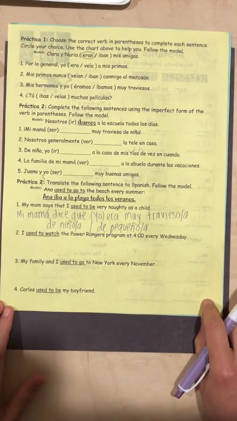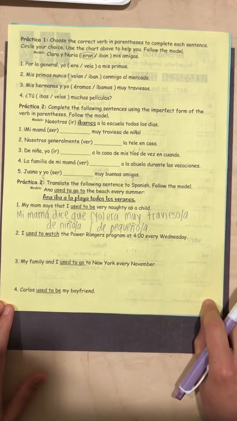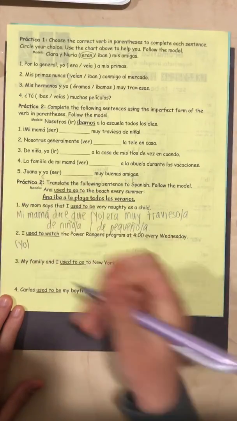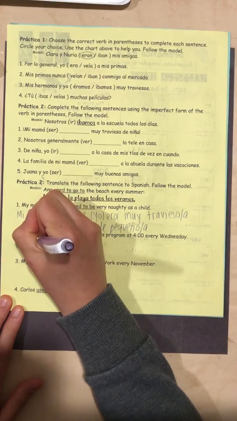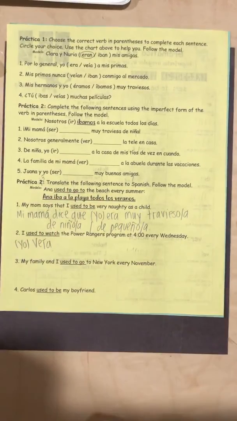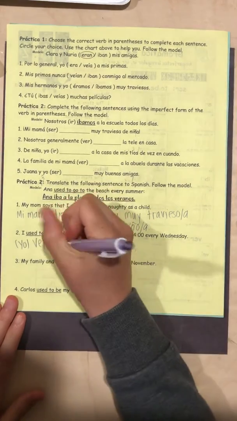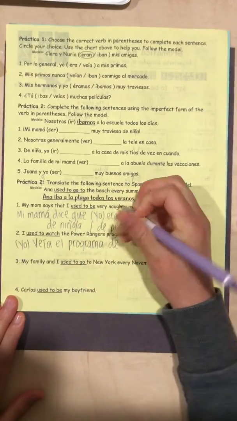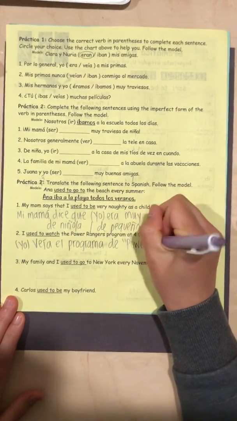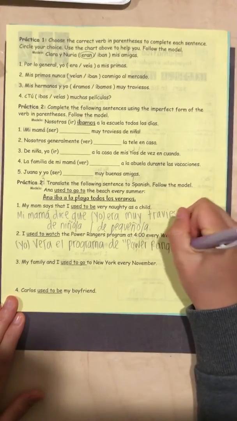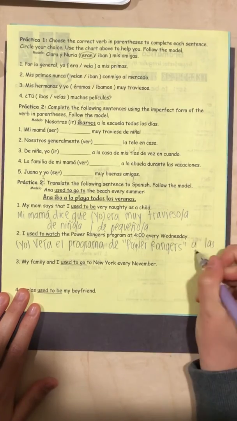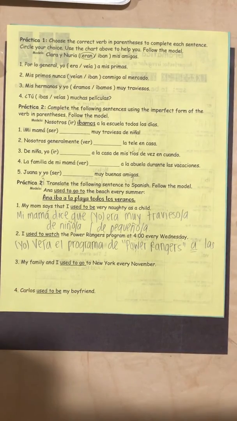I used to watch the Power Rangers program at 4 o'clock every Wednesday. Yo veía, you can actually say miraba as well, from the verb mirar. Yo veía or miraba el programa de Power Rangers a las, and we're saying a, not son, because we're not saying it's 4 o'clock, we're saying at.